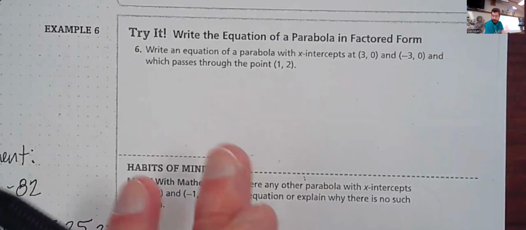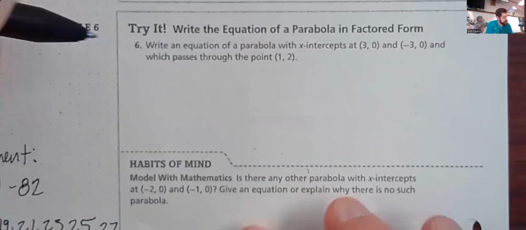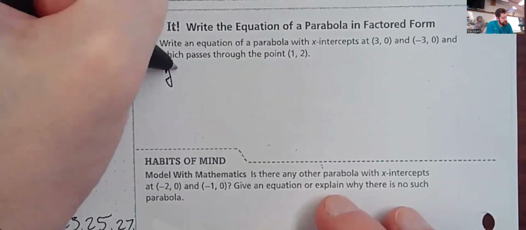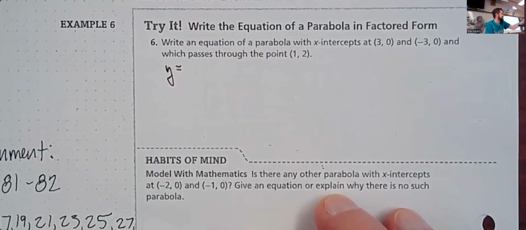So what is our, we saw it earlier in the concept summary. Somebody go back and read it to me. What is the basic form of a factored form of a quadratic? Y equals, okay. It is from the back of the front page, near the top. Factored form of a quadratic.